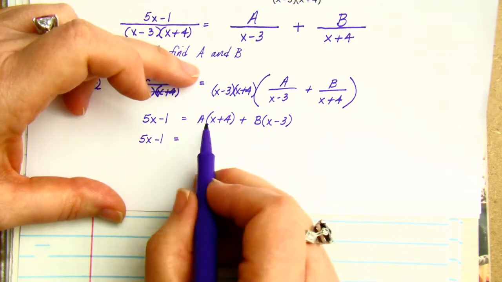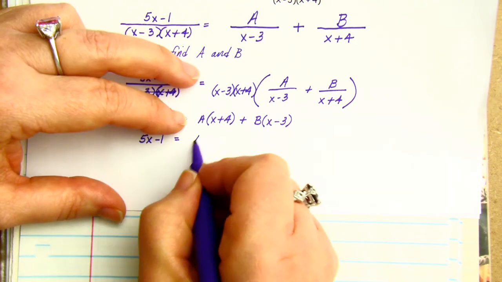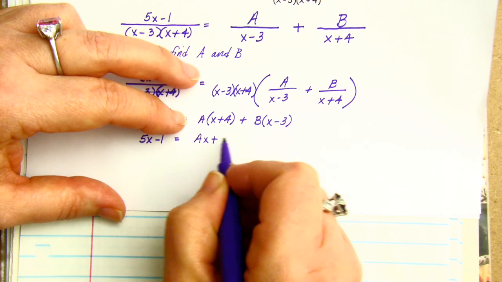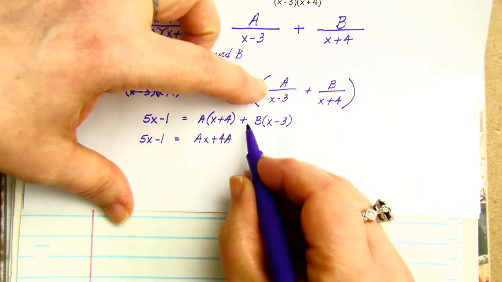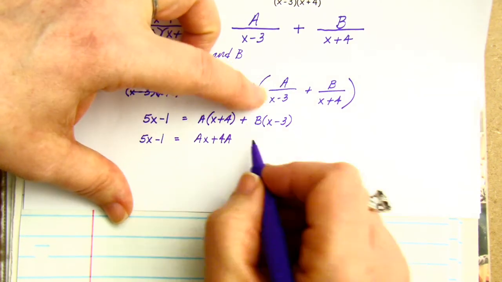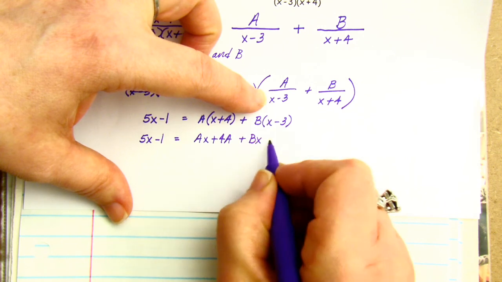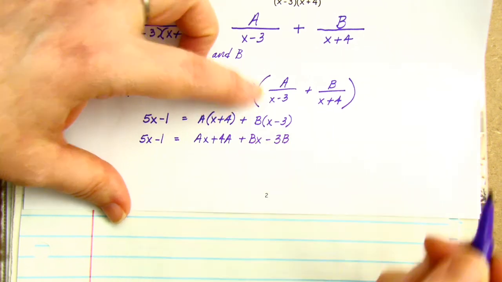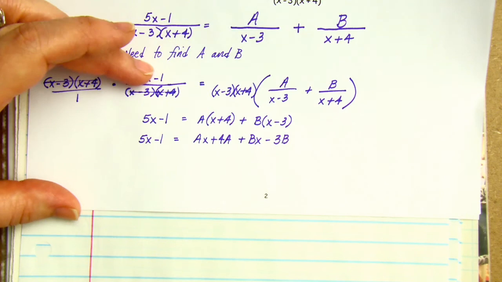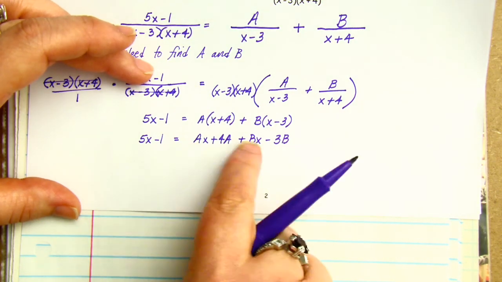So this is Ax plus 4A plus Bx minus 3B. Now I'm going to rearrange this so that my like terms are together.